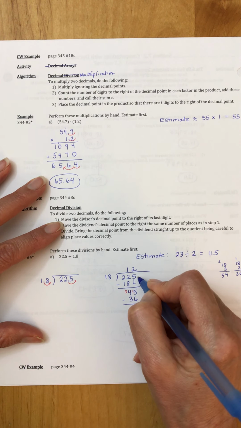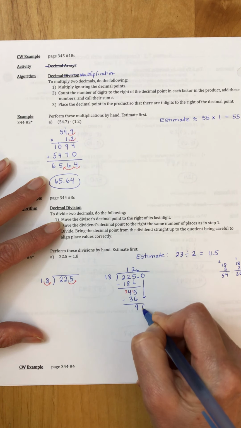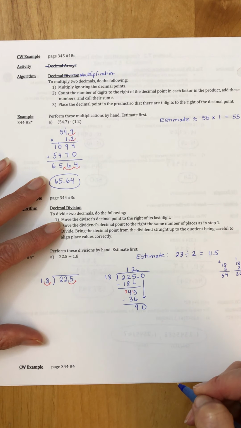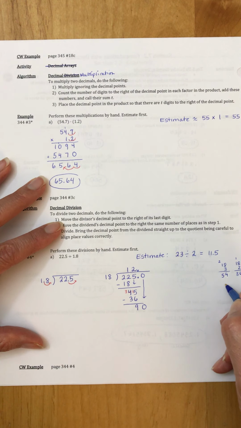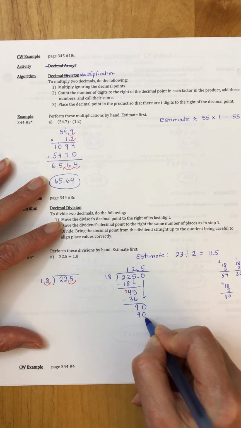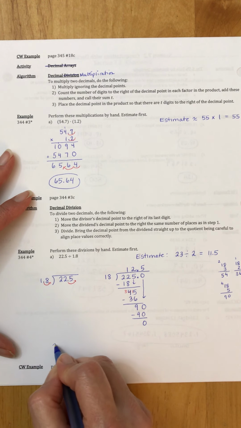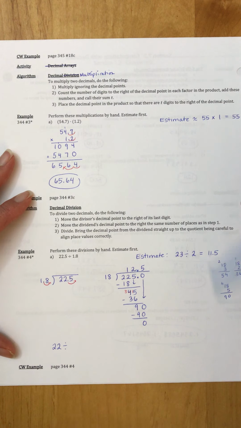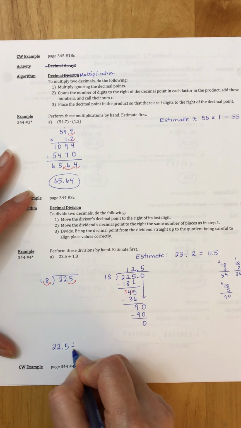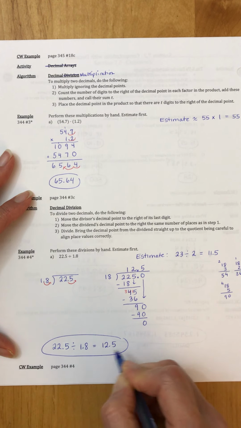We're not done. Let's put a decimal point and a 0. Make sure you bring the decimal point up. Okay, so now we're doing 18 into 90. Is that 5? I think so. 18 times 5 is 0 and 4. Sure enough, it's 90. Okay. So that's our answer. 12.5 is our answer. So we would say 22.5 divided by 1.8 equals 12.5.